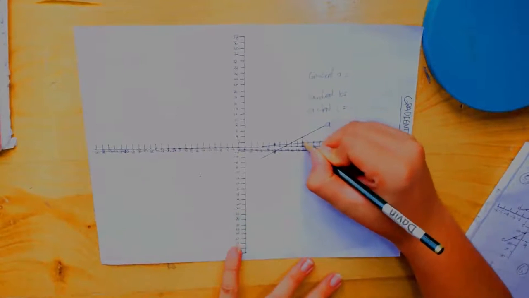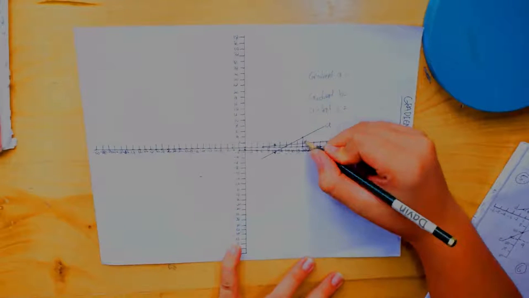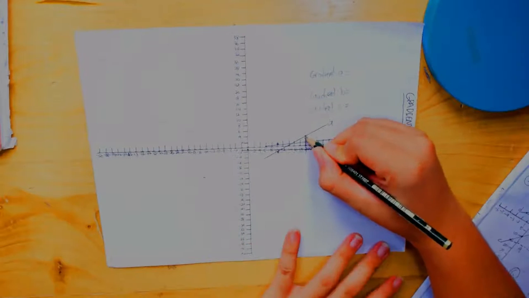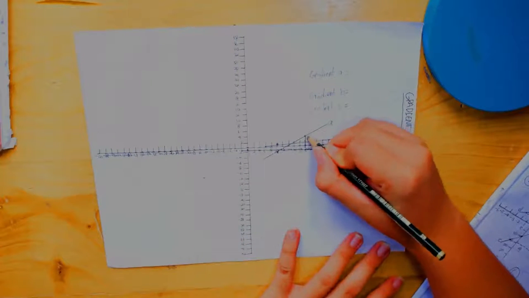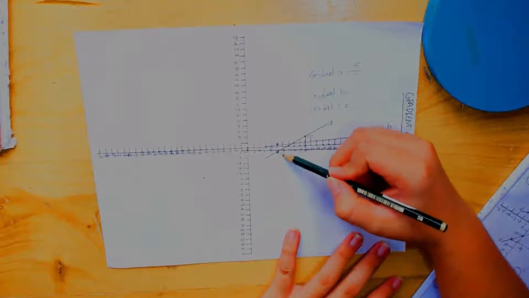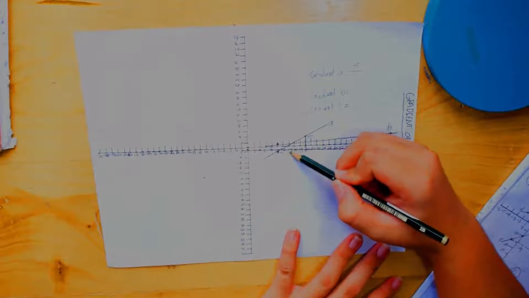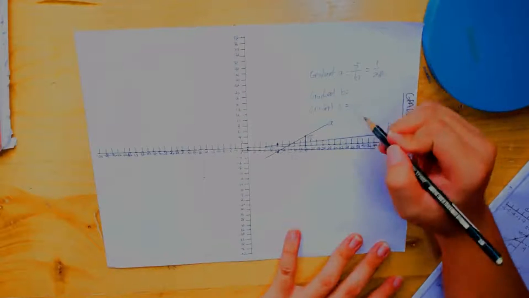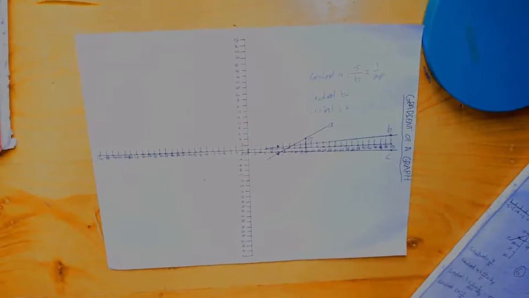So we need to make the helping line again to help us. Then the y changes of line A is what is it? It is 5. Then the x changes of line A is 10, yes. So the gradient of line A is a half.